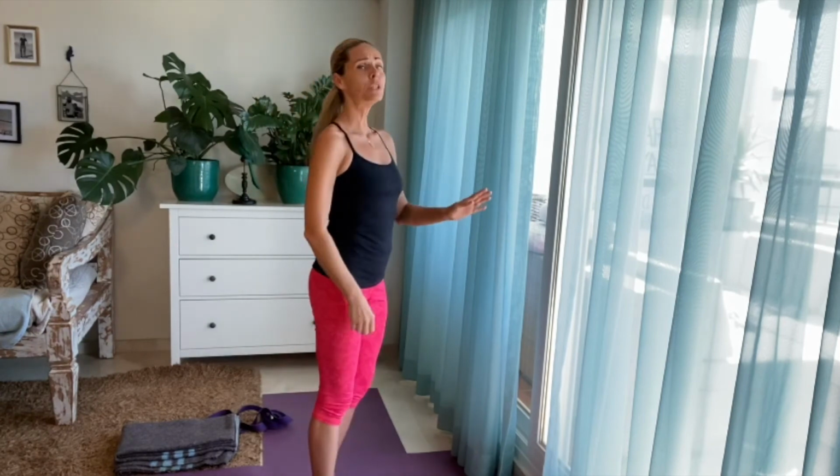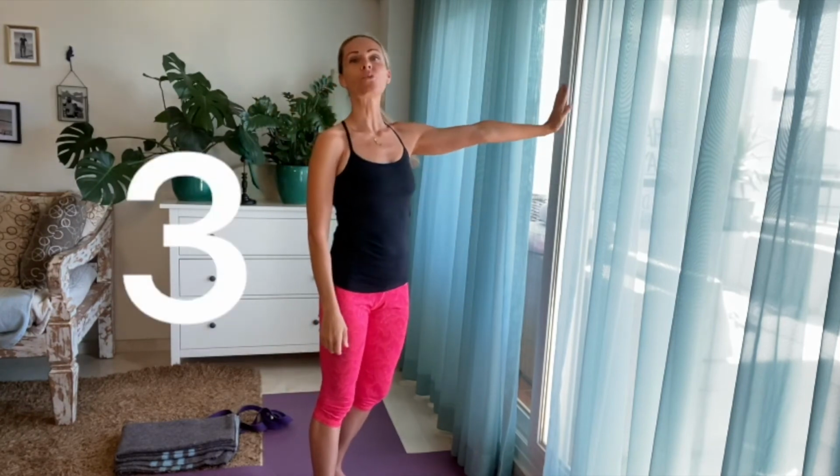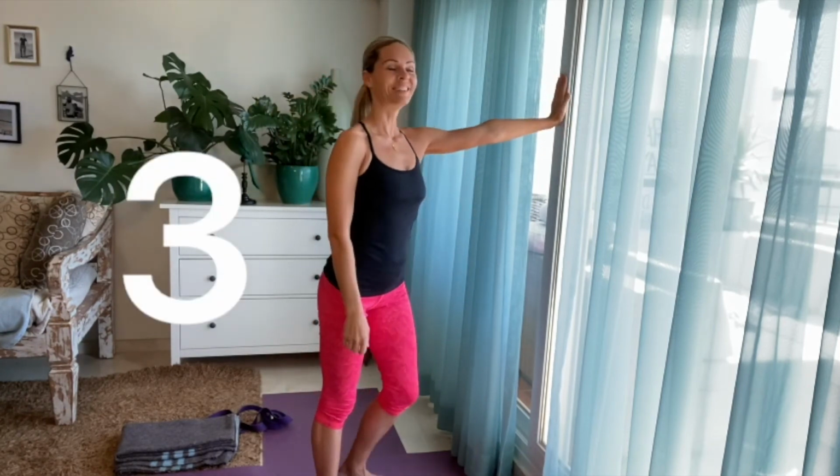As I said, when the neck and shoulders are tight, it usually affects all the muscles that are attached to your shoulders, which means also the pectoral muscles. They get shorter and the breath is compromised. So let's open that up. What you will need is just a piece of wall or a window frame.